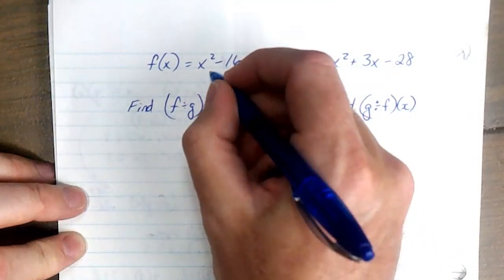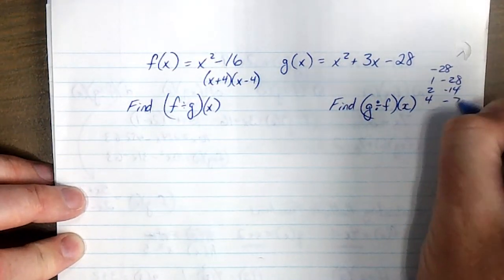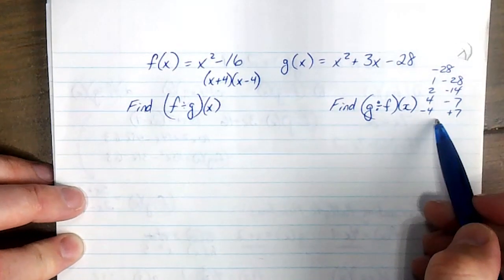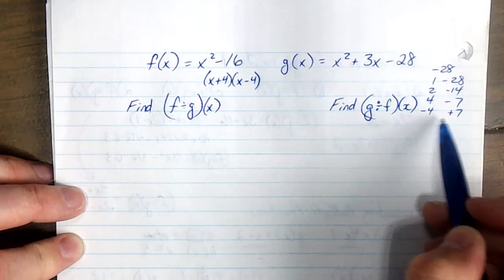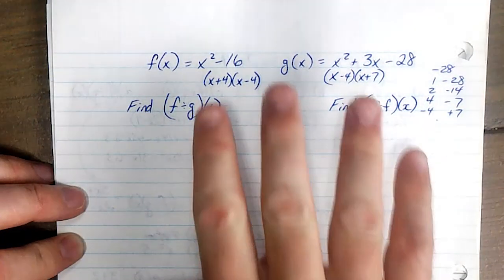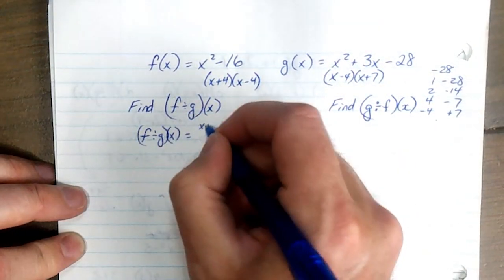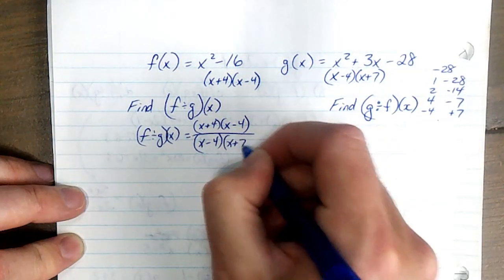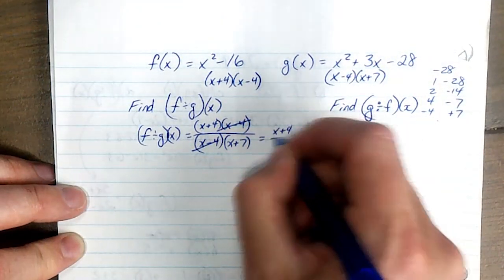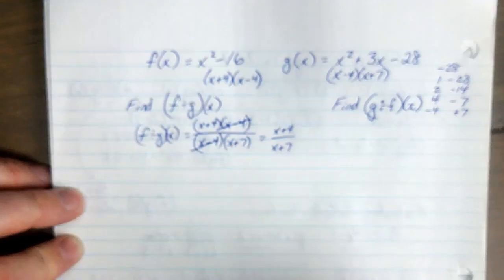So if I factor this, it's a difference of squares. This is a trinomial, so I look at the last term, I list all the factor pairs, and I find this is my option. So I factored both. Now I'm going to take f divided by g. The x minus 4 binomials cancel. So f divided by g is x plus 4 divided by x plus 7.